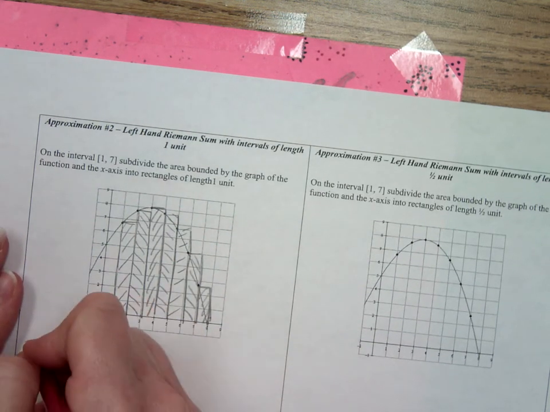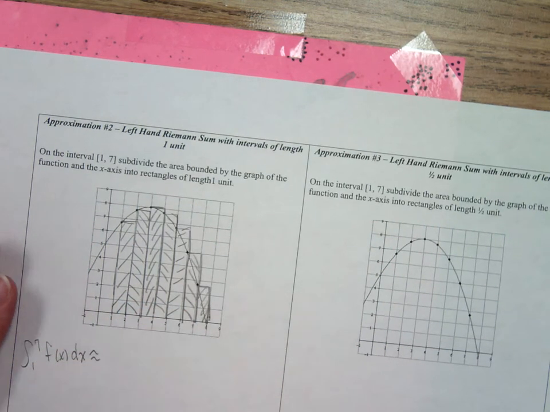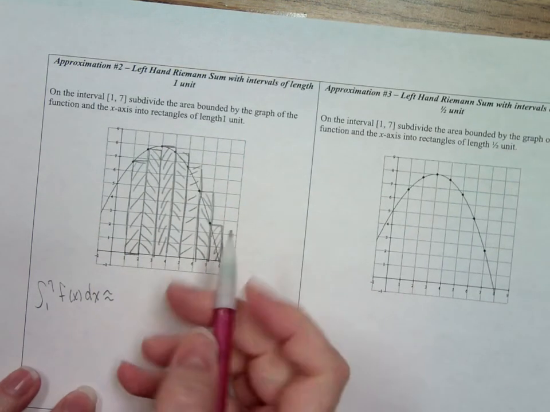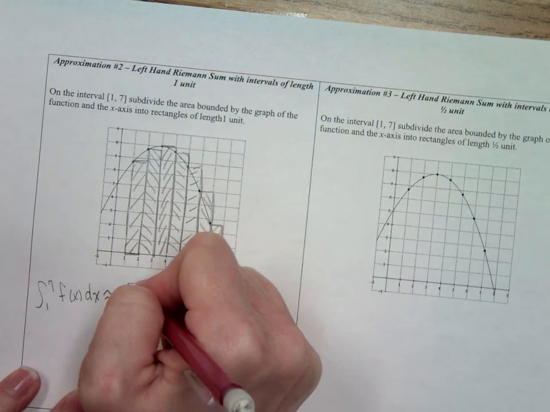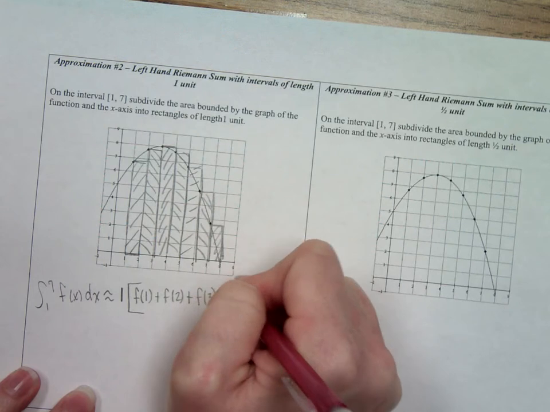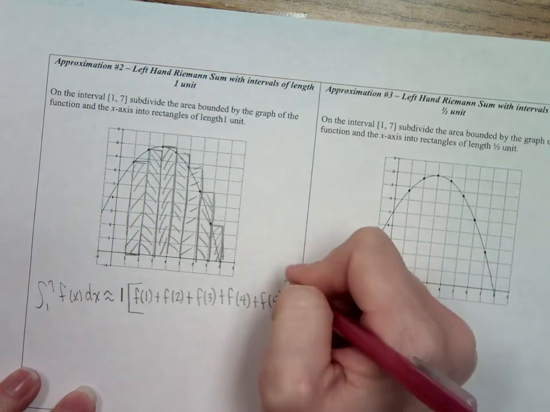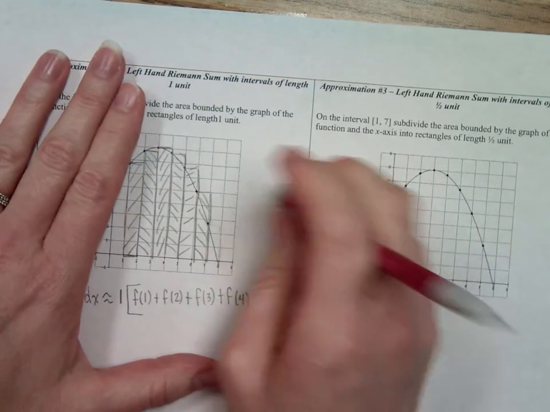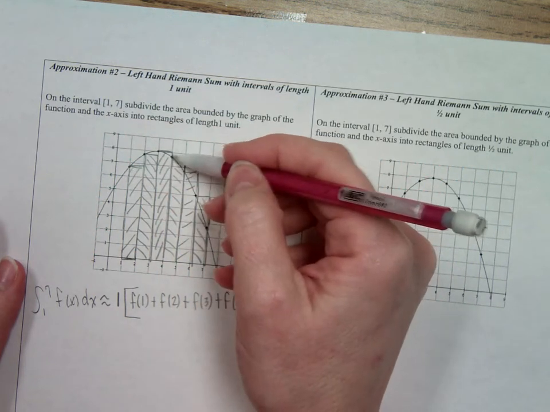So now this one is going to be about, what's the base on this one? 1 times f of 1 plus f of 2 plus f of 3 plus f of 4, f of 5. I'm out of room. Oh, I went all the way to 8, and we're ending at 7, so I don't know what I was doing there. At 2, 3, 4, at 5, and then at 6.